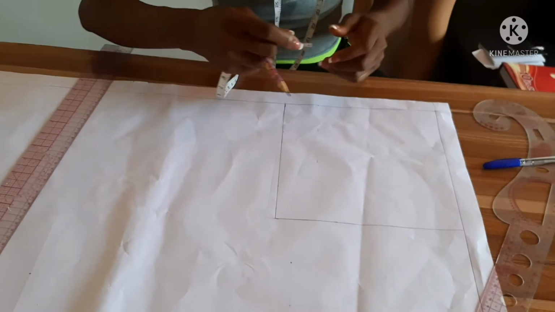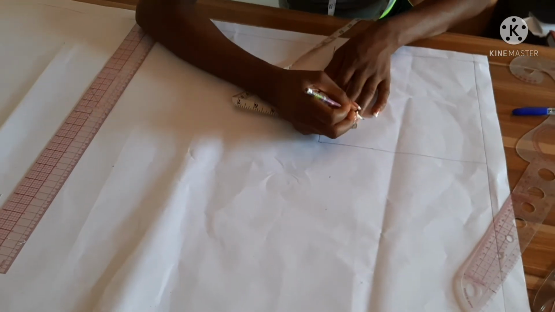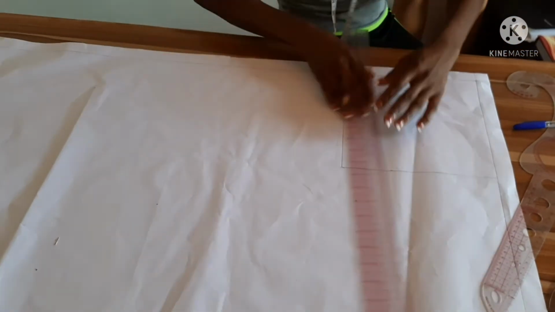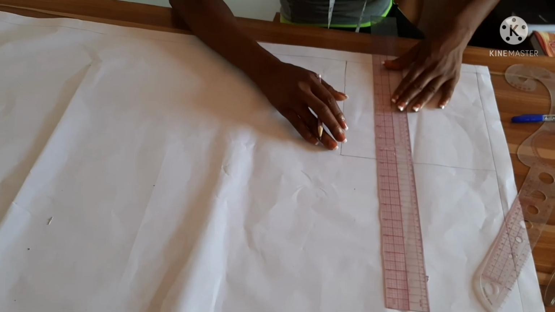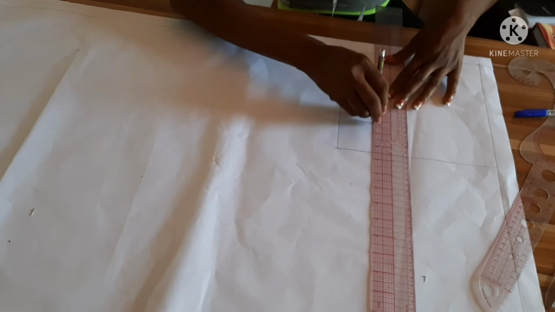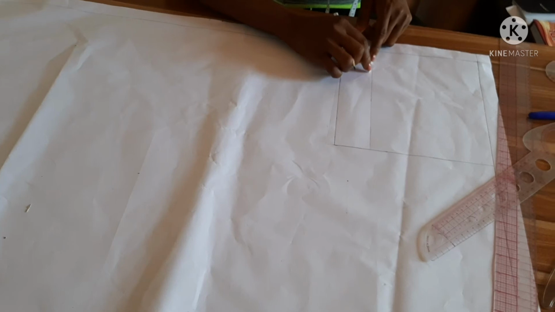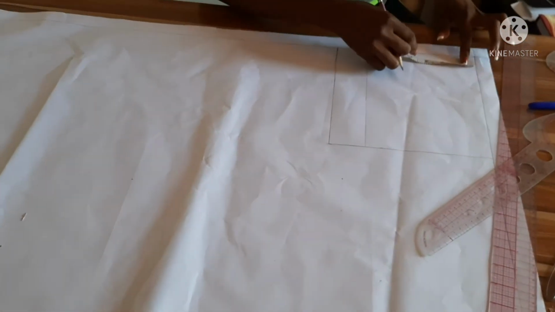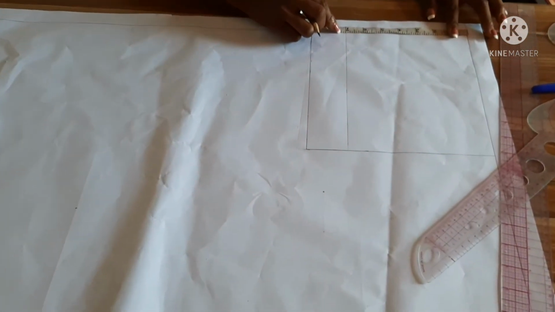Let me show you. I'll just go up with my 2 inches. 2 inches, then make a straight line like so. So this becomes my hip line measurement. Let me show you, you can see exactly 7.